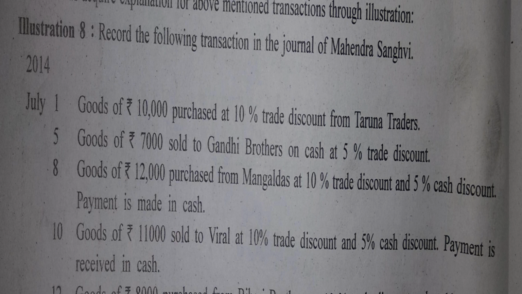So firstly, let us understand the journal entry. Purchase account debit. Yes, because you have purchased goods. And you have received discount, that is your income, and you have paid cash. So purchase account debit to cash account, cash goes out, to discount account because discount is your income.